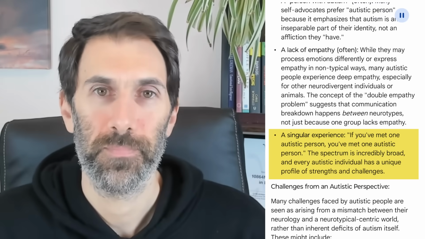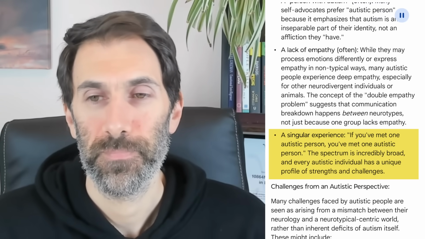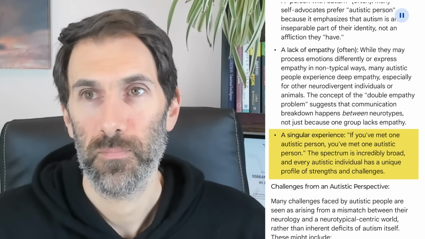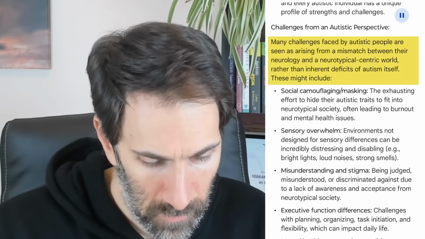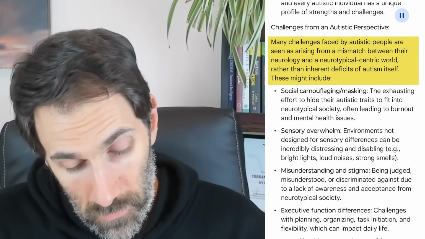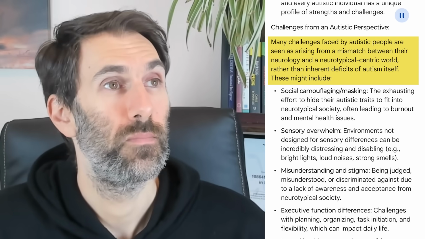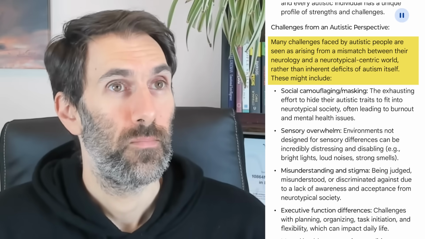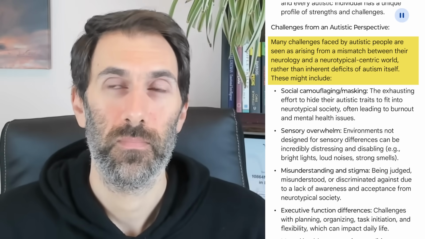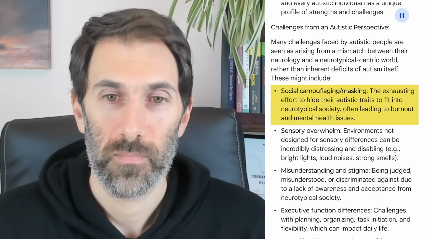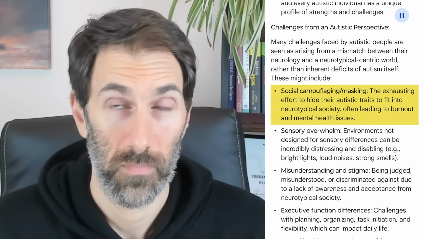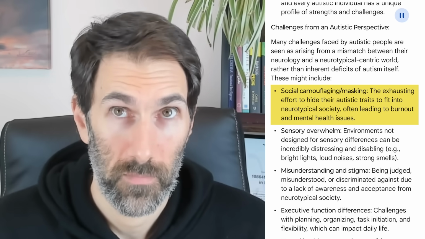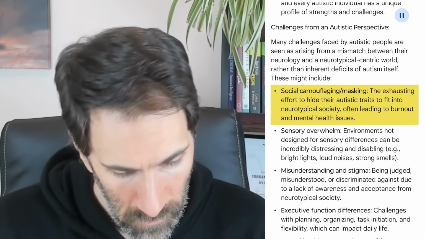The spectrum is incredibly broad, and every autistic individual has a unique profile of strengths and challenges. Challenges from an autistic perspective. Many challenges faced by autistic people are seen as arising from a mismatch between their neurology and a neurotypical-centric world, rather than inherent deficits of autism itself. These might include social camouflaging/masking, the exhausting effort to hide their autistic traits to fit into neurotypical society, often leading to burnout and mental health issues.